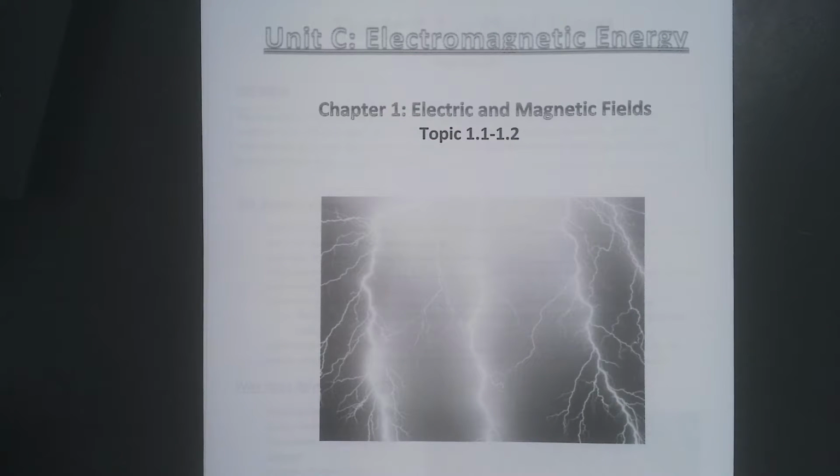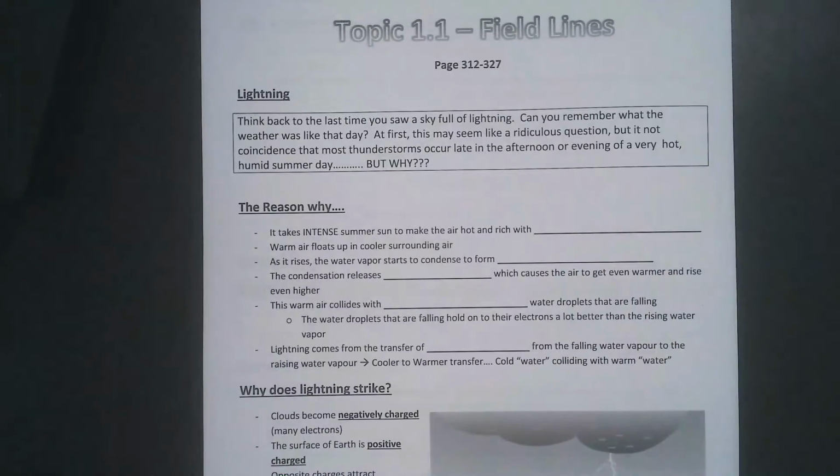This is the physics unit of Science 30. We're going to start with topic 1.1, field lines. When we look at lightning, it's very mesmerizing. We find it in several different forms in the night sky. But why do we see it? Why do we have lightning?